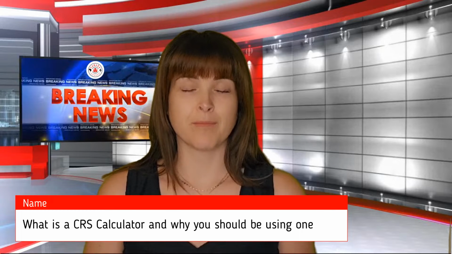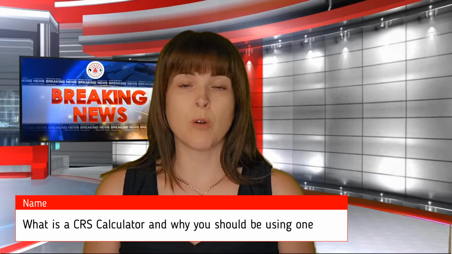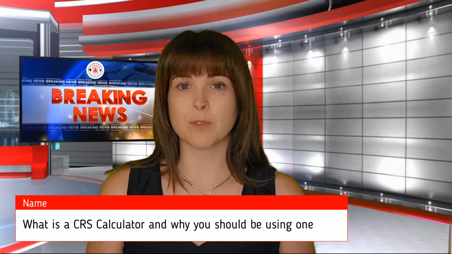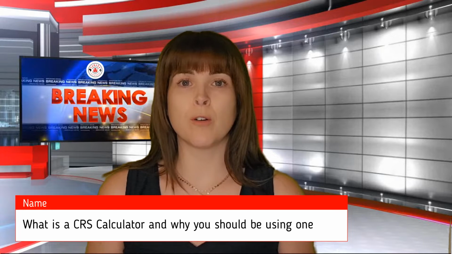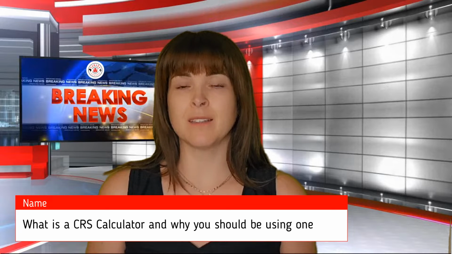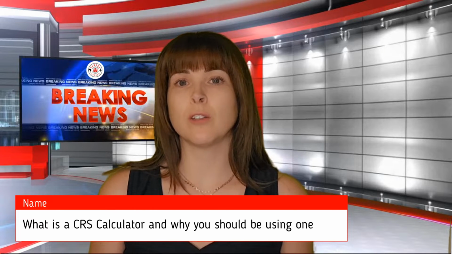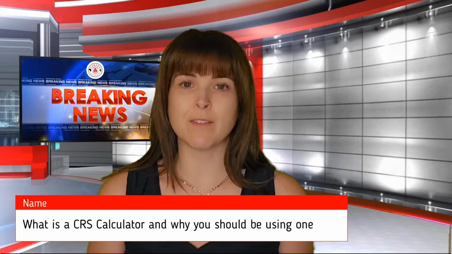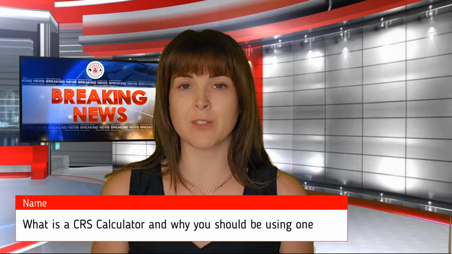That's the first step. If you know you meet that criteria, then you're going to want to know what your comprehensive ranking system score is going to be before proceeding. And this is important to know because with Express Entry, applicants are based on their comprehensive ranking system. So this is your global ranking essentially against everybody else who is trying to immigrate to Canada using the Express Entry system.